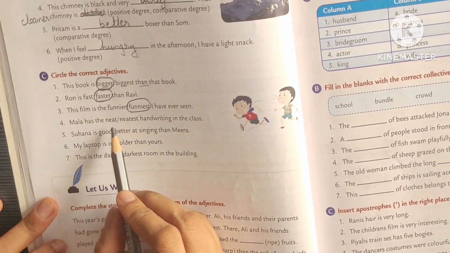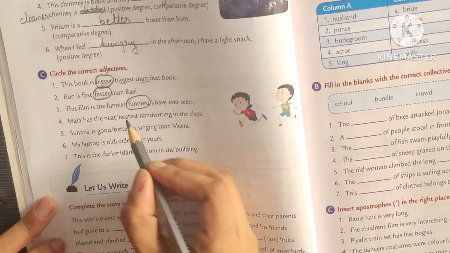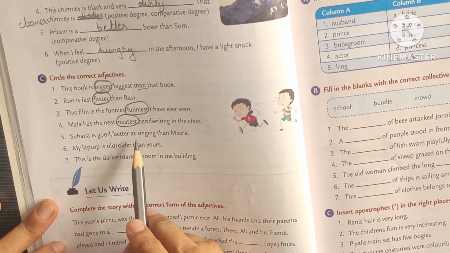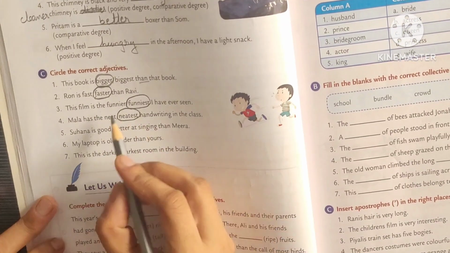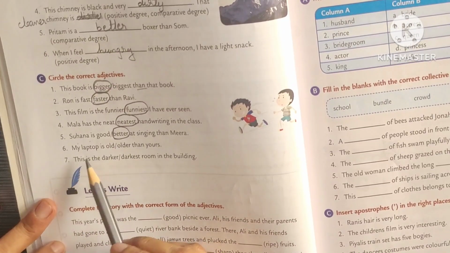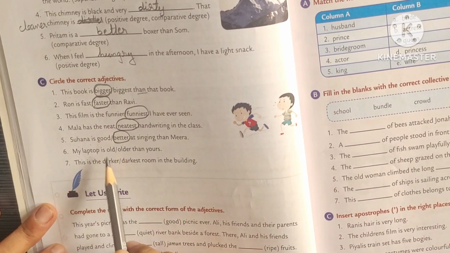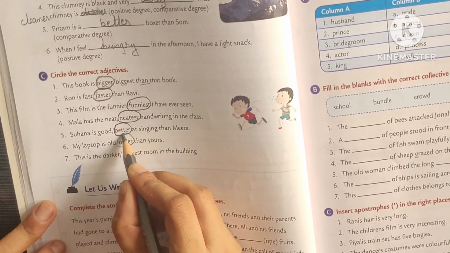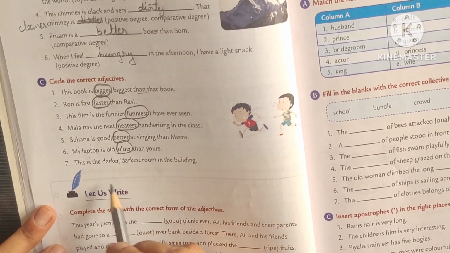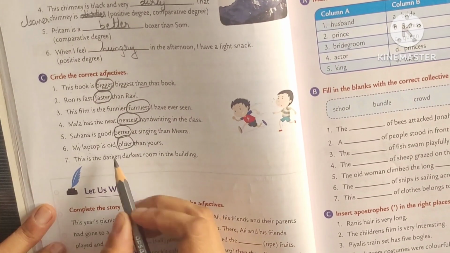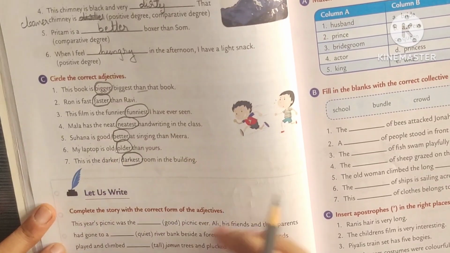Mala has the dash handwriting in the class. Neatest handwriting. Suhana is dash at singing than Meera. Suhana is better at singing than Meera. My laptop is dash than yours. My laptop is older. This is the dash room in the building. This is the darkest room in the building.